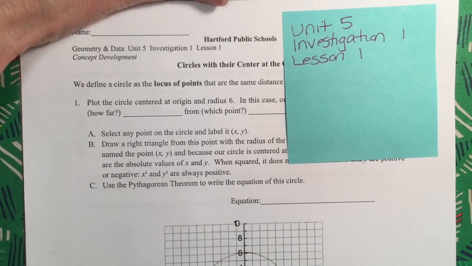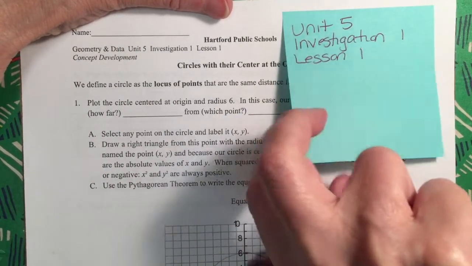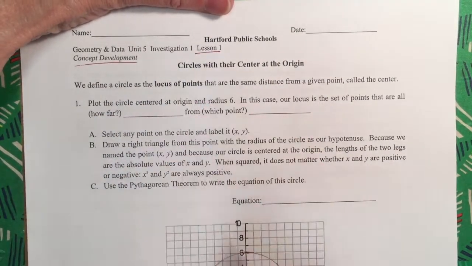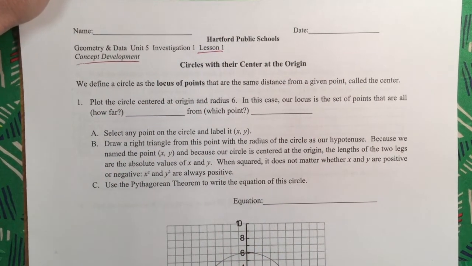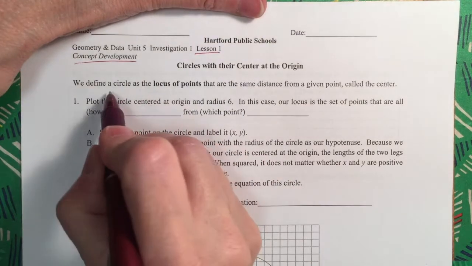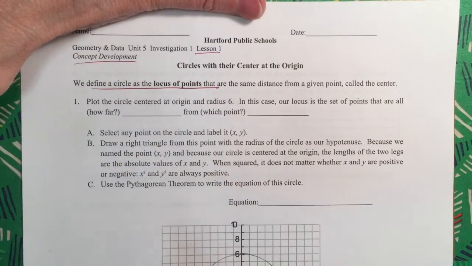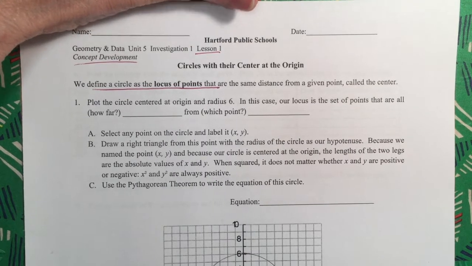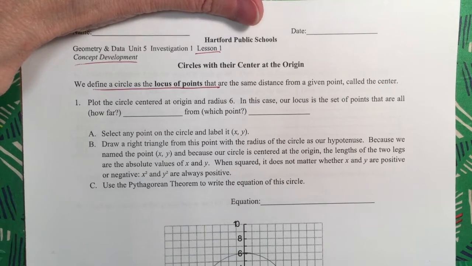So we're going to start with the concept development of Lesson 1, okay? And we're talking about circles. This unit is all about circles. So the definition of a circle is a locus of points, a group of points that are the same distance from a given point called the center.